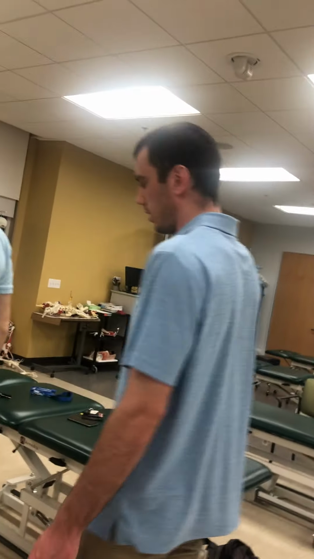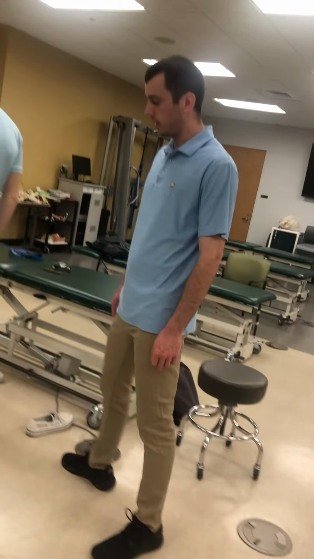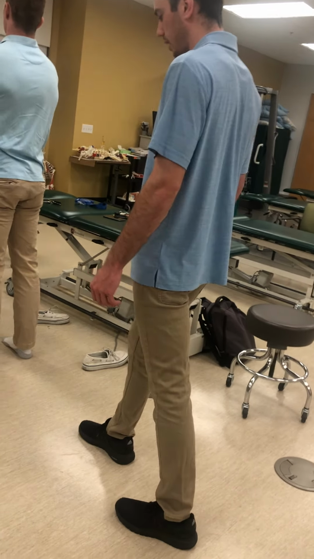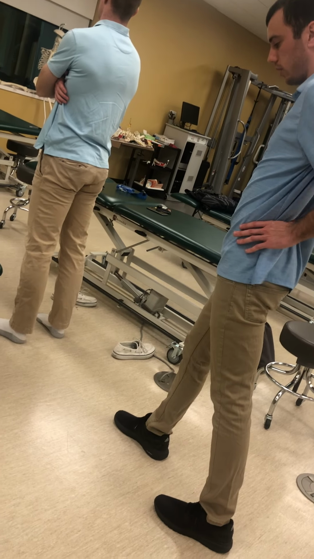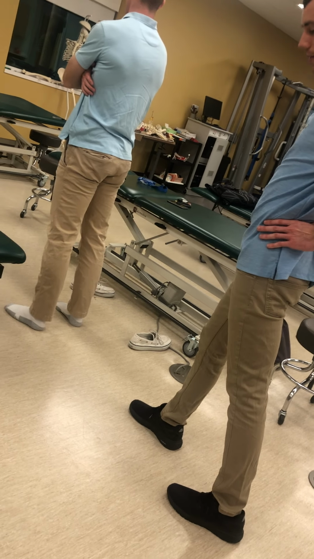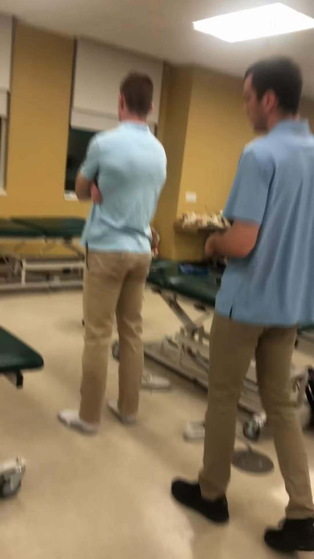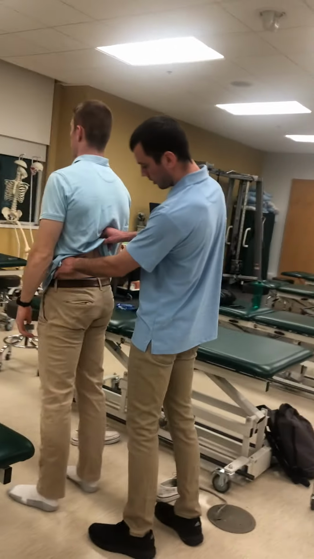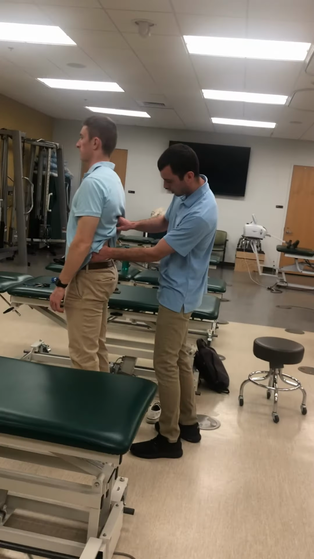So for this, testing the activation of the multifidi, I'll have him step forward with his right leg and lift his left arm up. And that will let me feel if his left multifidus is activating. And I'll do the same thing for the other side. So for this, I'll have to palpate your back. Is that all right, Mitchell? Yep. Okay, so I'm going to start with the left multifidi. And it's pretty deep, so I'll be feeling in here.